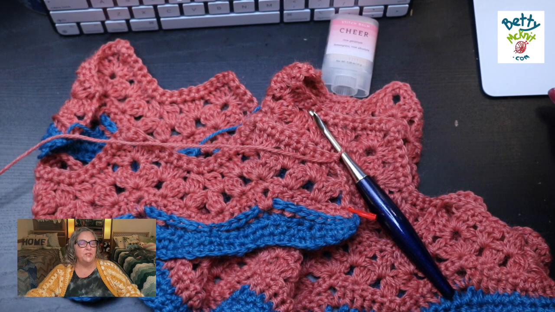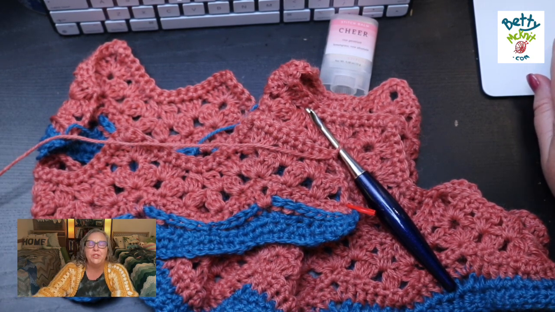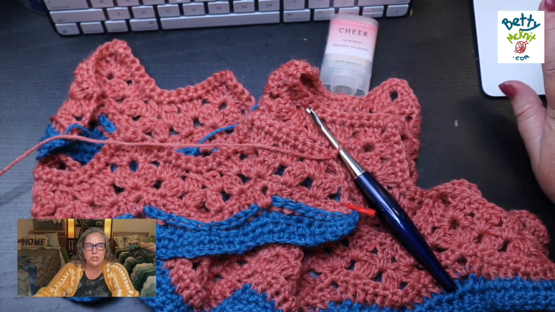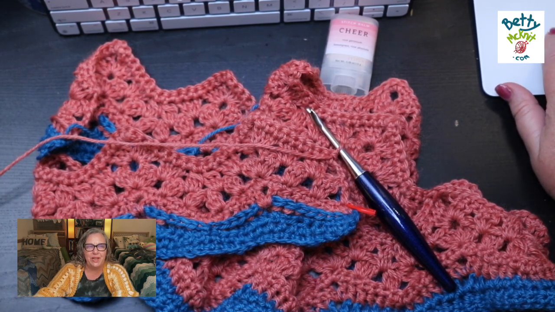That Nora blanket is terrific. Oh, thank you. I loved it. I'm going to do a crochet along. I think in February, March, something like that. Give people a little bit of time to save up a little money and get one.